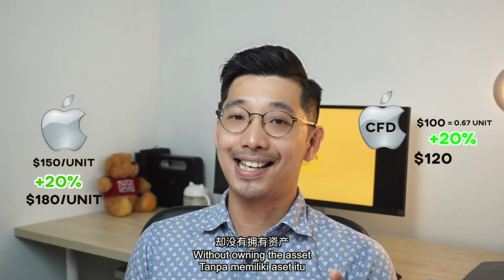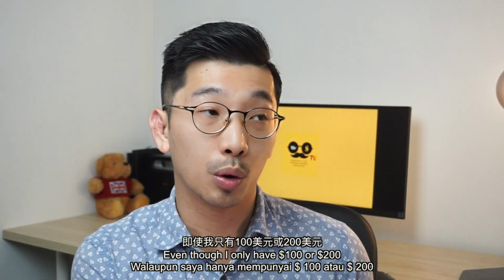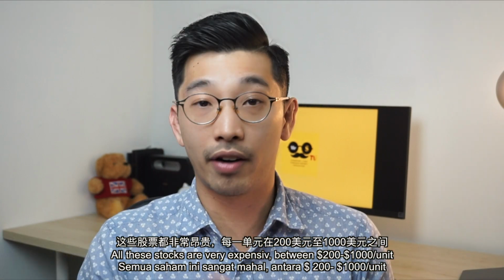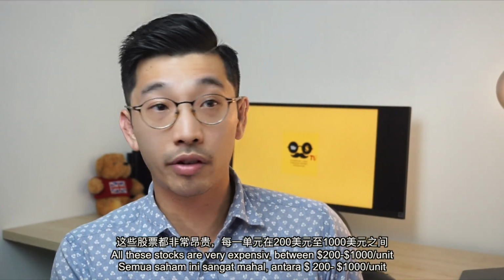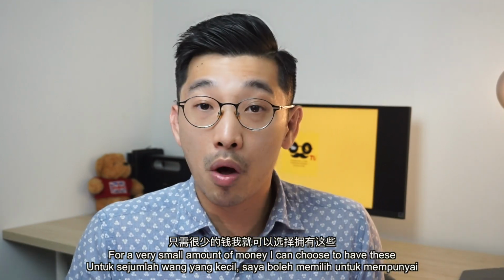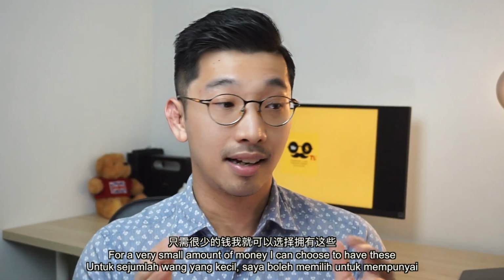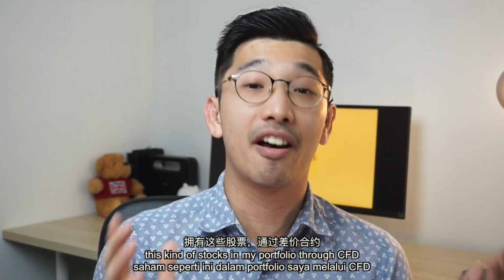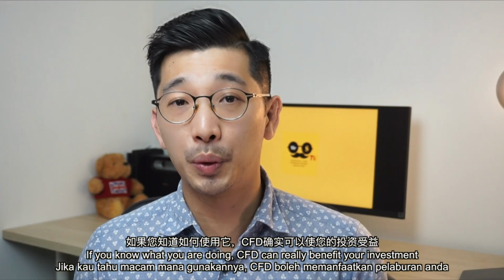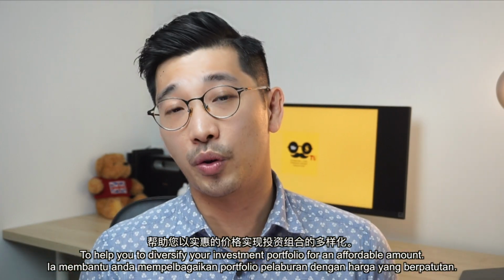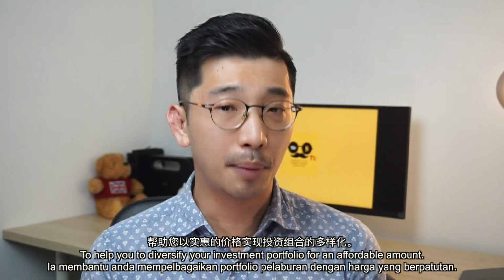without owning the asset. Even though I only have 100 USD or 200 USD, I can buy both Berkshire Hathaway, Google, Prudential UK. All these stocks are very expensive, between the range of 200 USD to £1,000 per unit of stock. But only with a very small amount of money, I can choose to have this kind of stock in my stock investment portfolio through CFD. So if you know what you are doing, CFD can really benefit your investment to help you diversify your investment portfolio at an affordable amount.